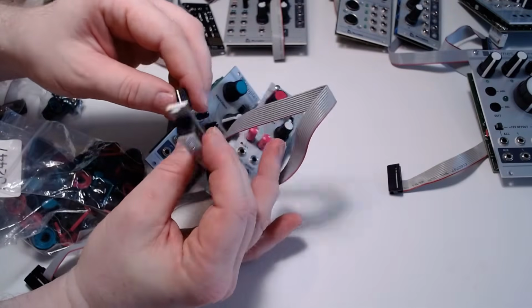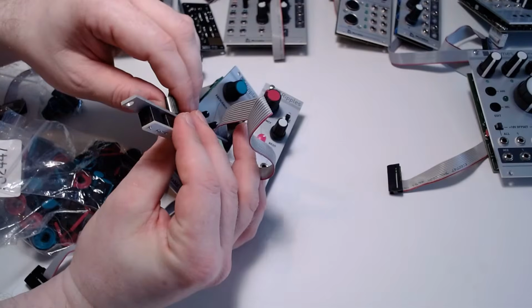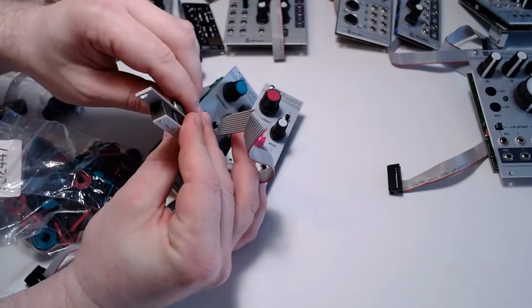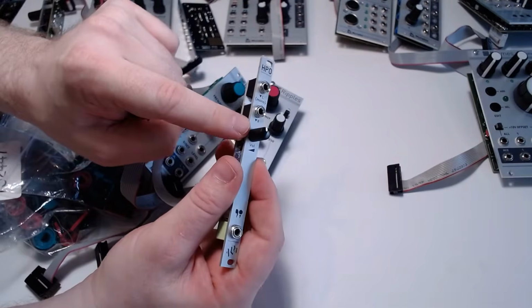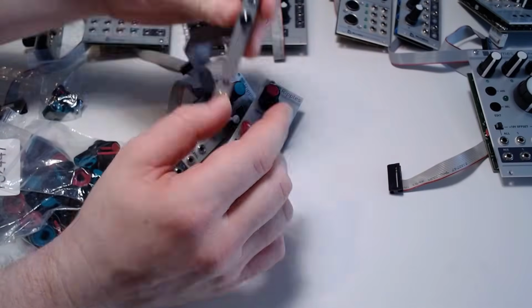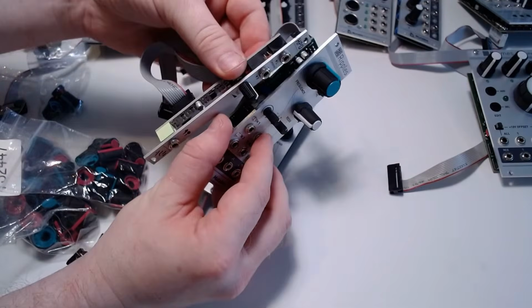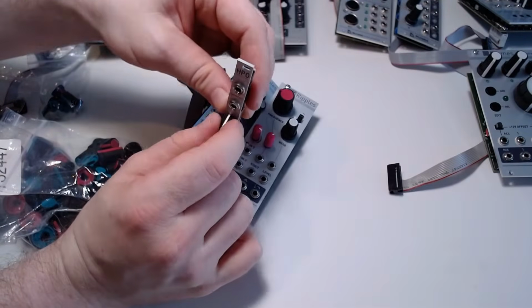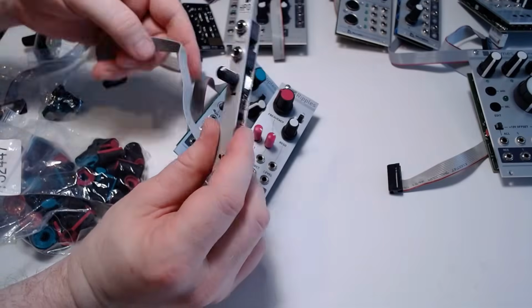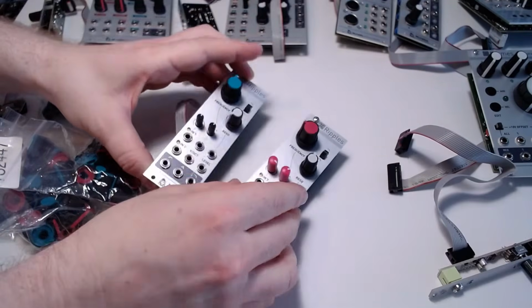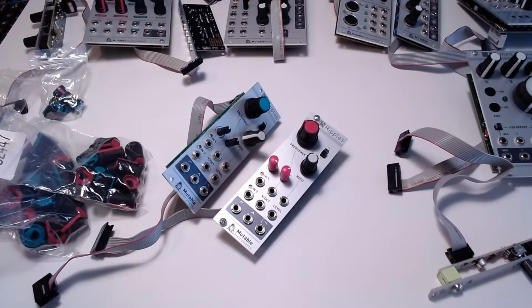So the topper on this one does something incredible: it makes the knob taller so I can hit it, it makes it the same height as my other trimmers, and it also adds the white line, so it's just extremely good on this. But on these, I could go either way.